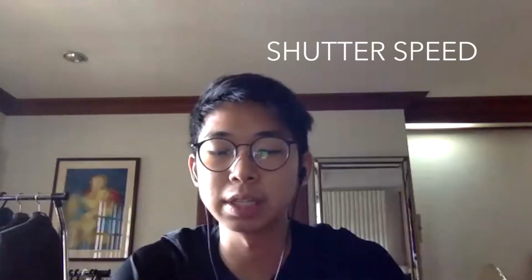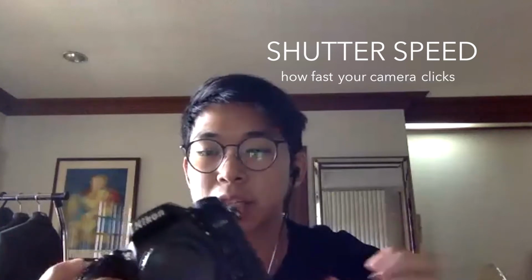So shutter speed is how fast your camera clicks. So this sound you're gonna hear, that's your shutter speed. And the higher your shutter speed is, the faster the click. And the faster the click means the camera lets in less light since the camera's open for less time. So say 1 second out of blank. So 1 out of 320, 1 out of 400. As you raise it, you're getting a smaller fraction. So you're getting a faster reaction time as the camera closes and opens its sensor.